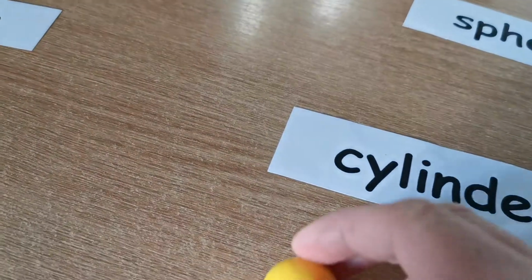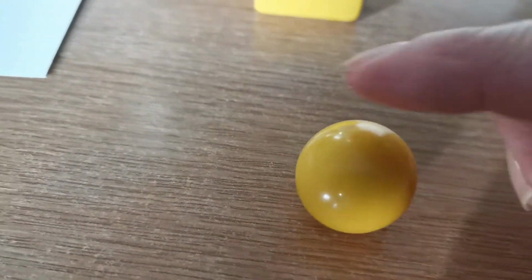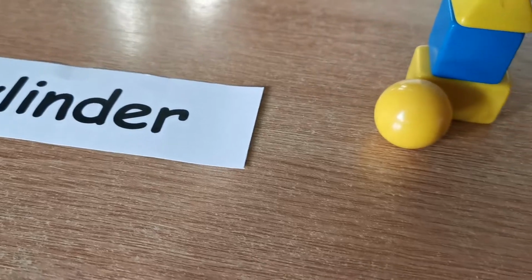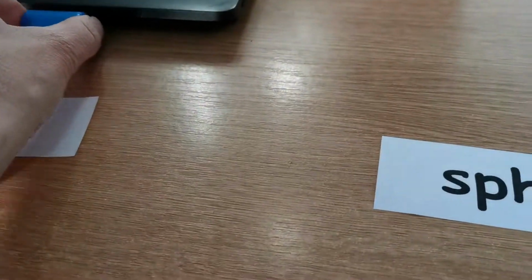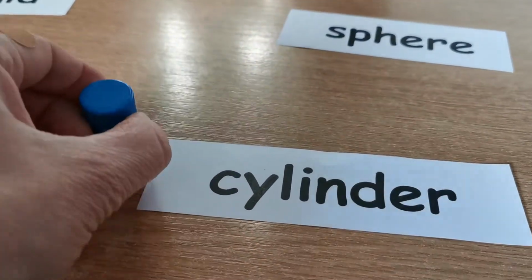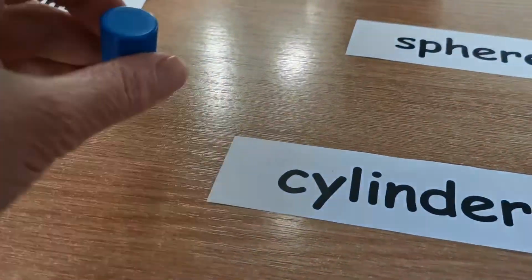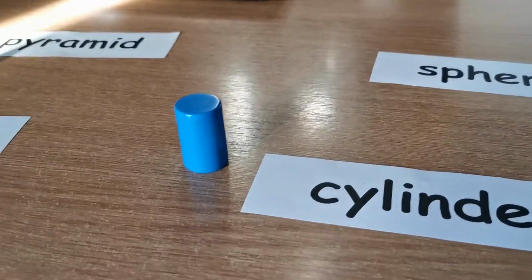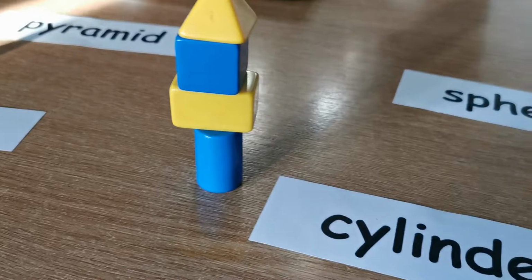Let's have a look. Where's the sphere gone? There it is. That's because they have got curved surfaces. So the sphere has got just one curved surface which makes it roll around, whereas the cylinder has got one curved surface. It's also got two flat surfaces as well, which means you can also build with a cylinder because that will stack, won't it?